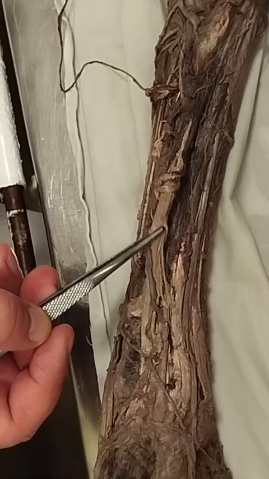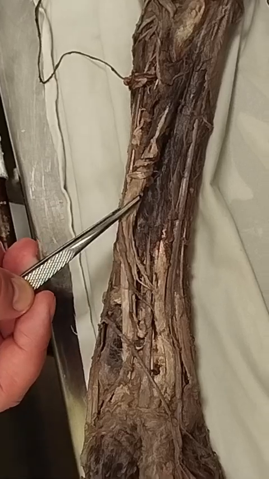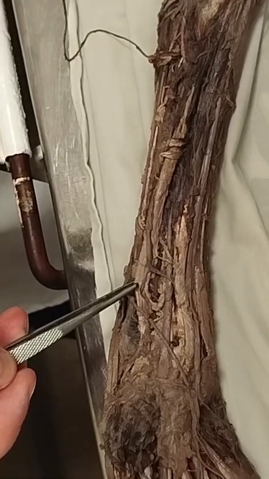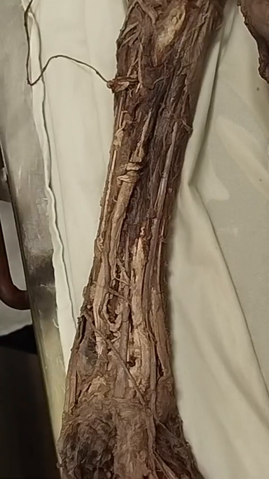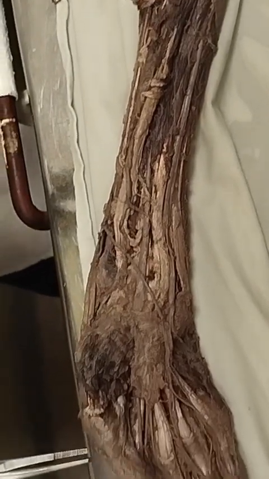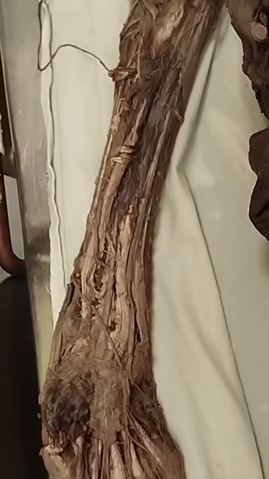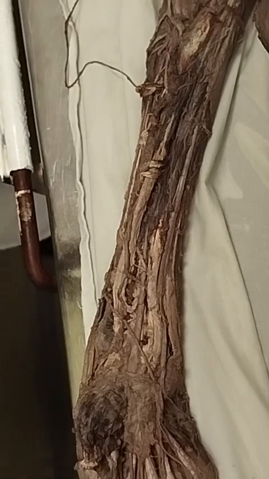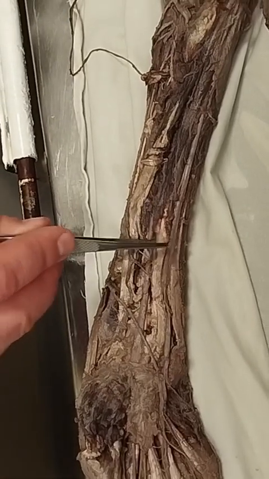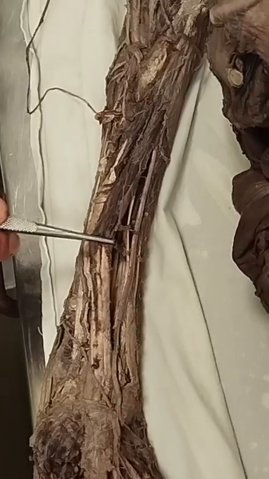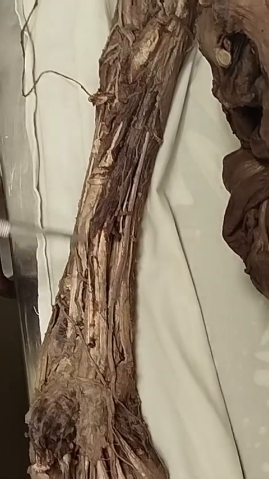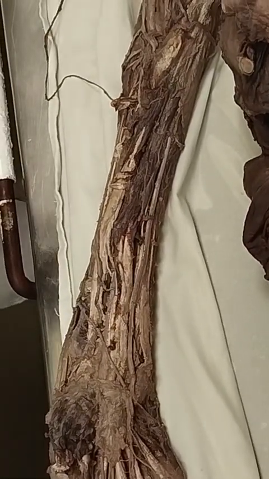Next superficial muscle is musculus flexor carpi radialis. This muscle, the same, starts from the medial epicondyle of the humerus and is attached in the region of the base of the second metacarpal bone. Next, musculus flexor digitorum superficialis, the superficial flexor of fingers.